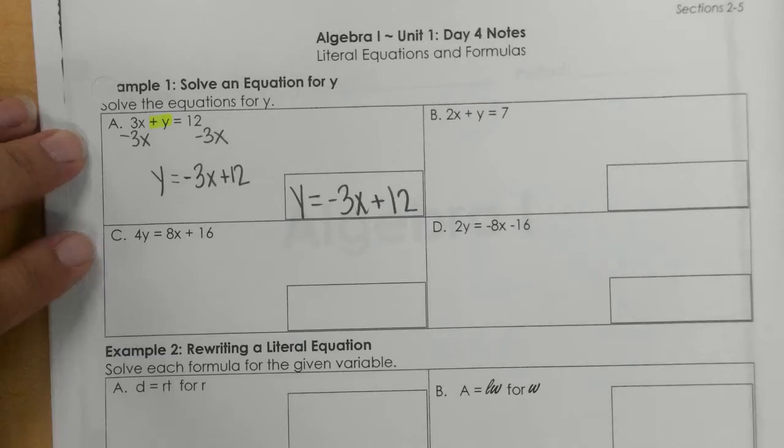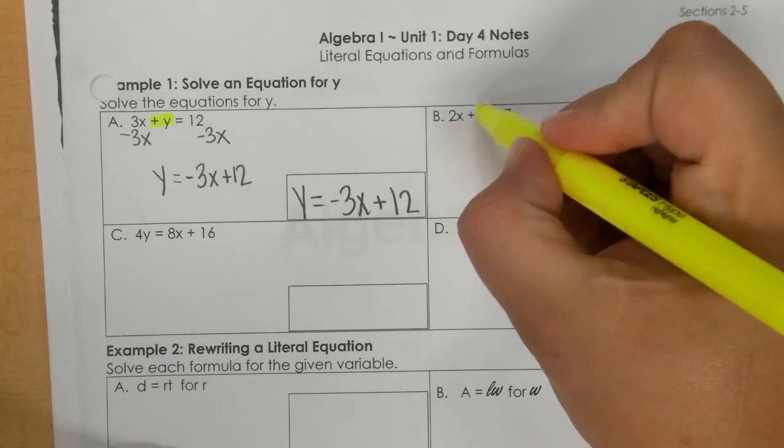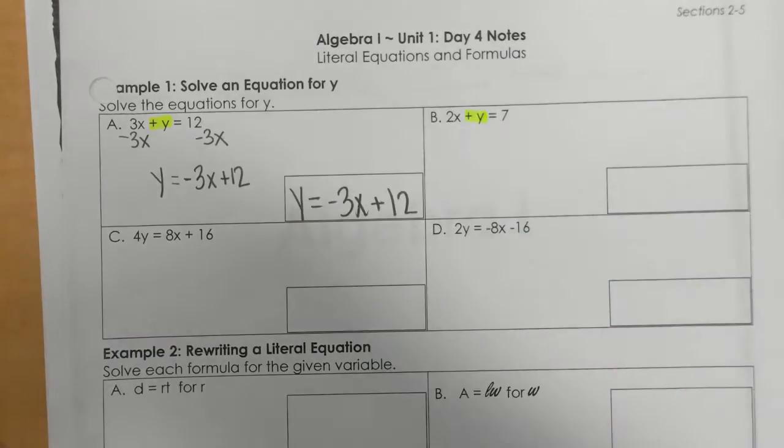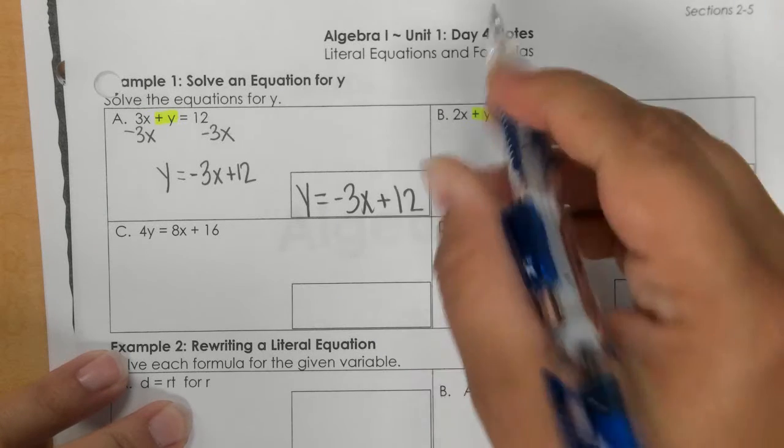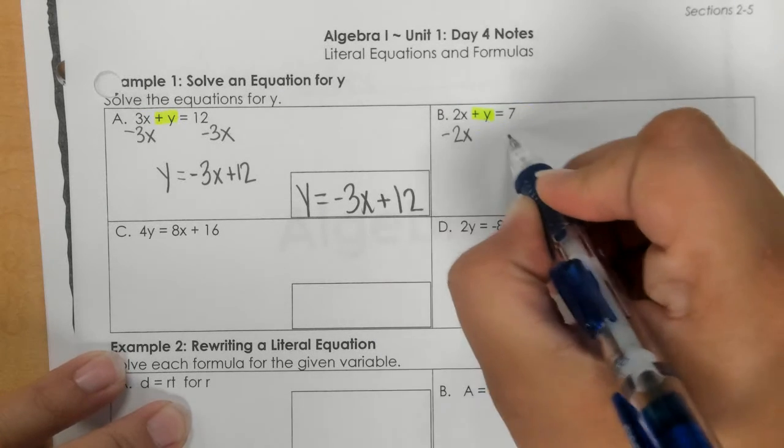And then in part B, it's the same idea. We want to get the y by itself. We want it to be positive y. So we look to see what else is over here, and that's a 2x. So we're going to subtract the 2x to both sides.